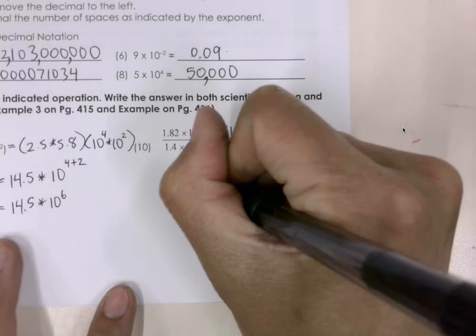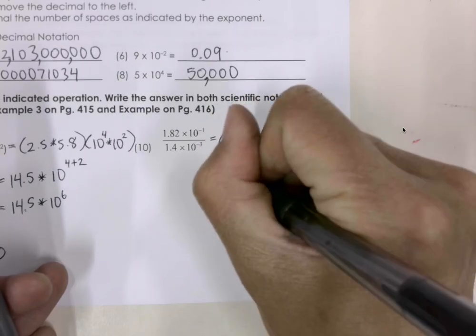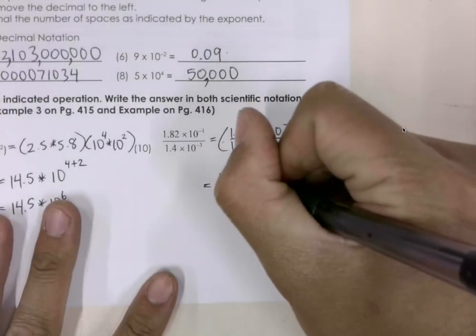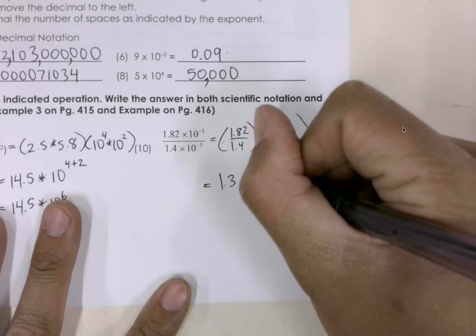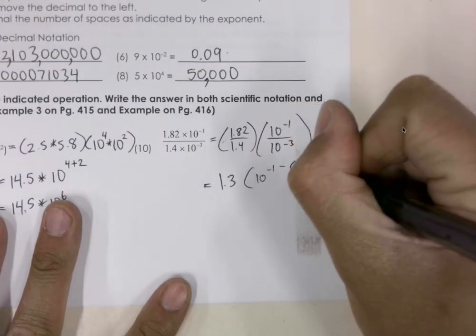Okay, so we will go ahead and figure this out here. It's 1.82 divided by 1.4, so that's 1.3, and that's going to be multiplied by 10 to the negative 1 minus a negative 3.